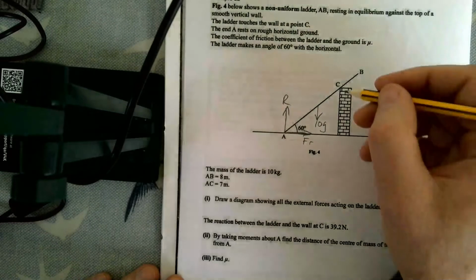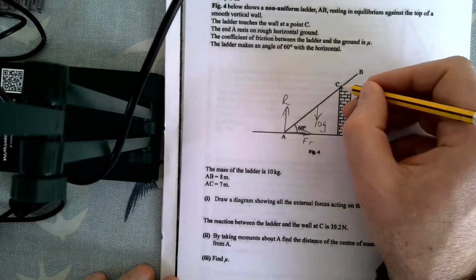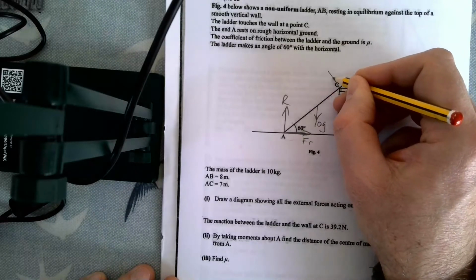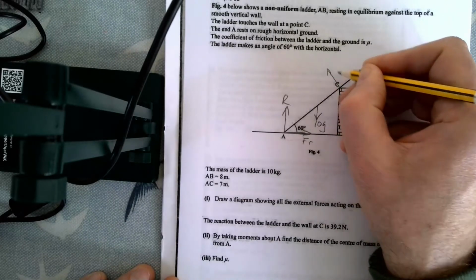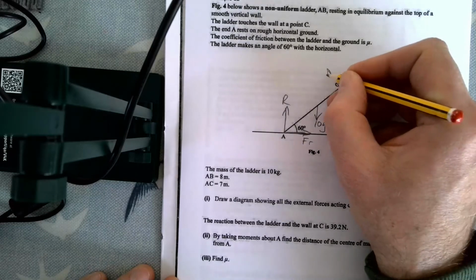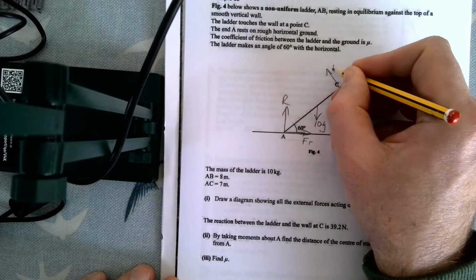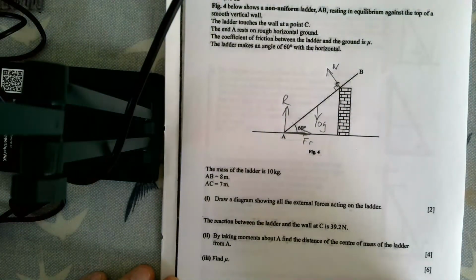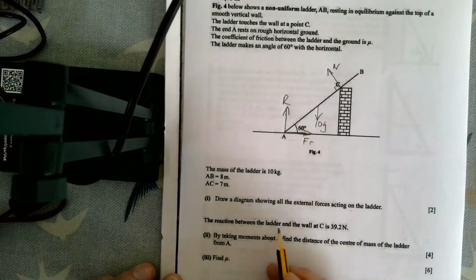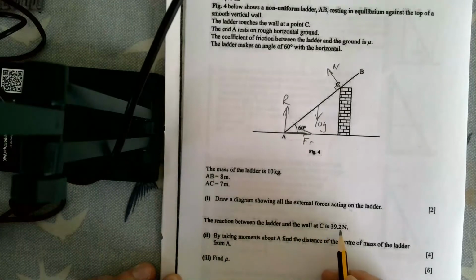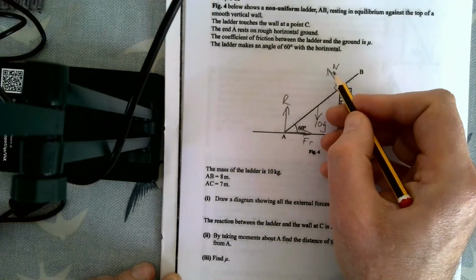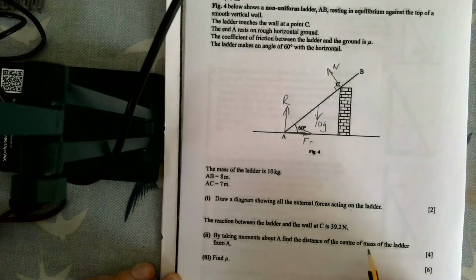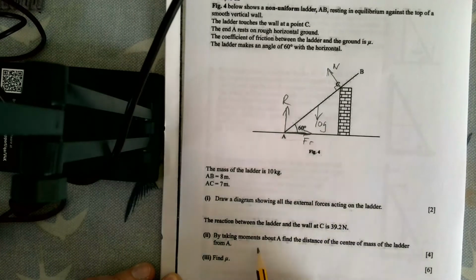And this is a slightly tricky bit, which is a bit different than most examples. The reaction from the wall coming out here is this. It comes that way there because of the way it's sitting up against the ladder. So that's quite a wee tough bit and a new concept to grasp. So it's coming out at right angles in that case there. It says the reaction between the ladder and the wall at C is 39.2 newtons, so we can stick in a 39.2 there. And it then says by taking moments about A, find the distance of the centre of mass of the ladder from A.